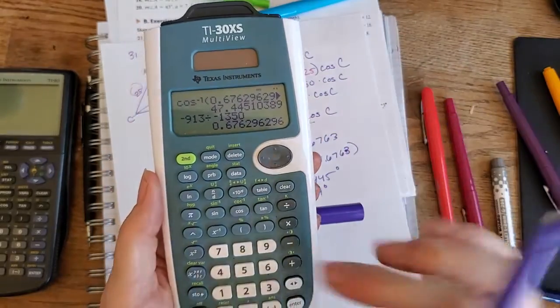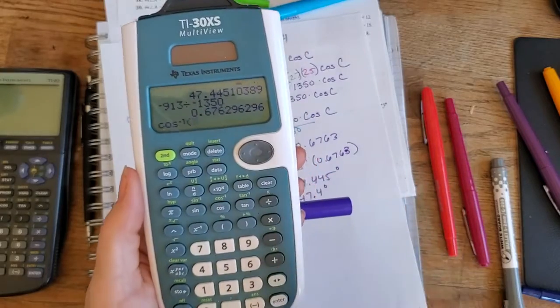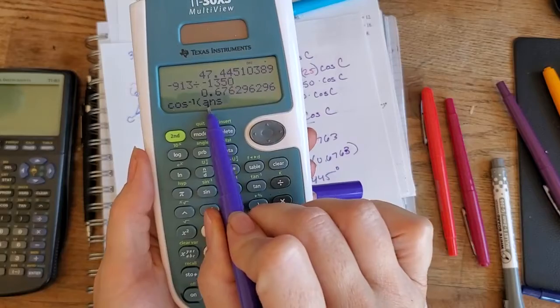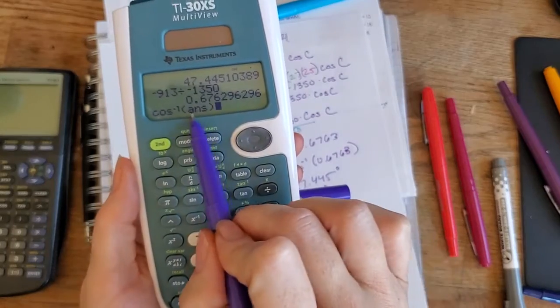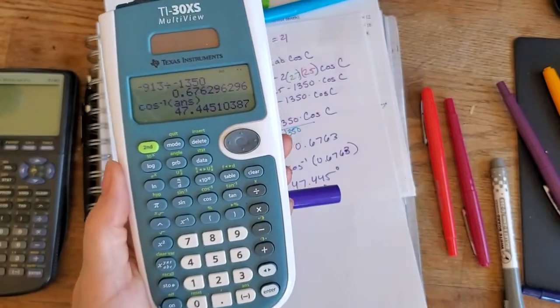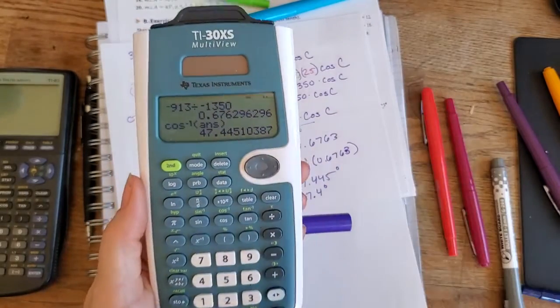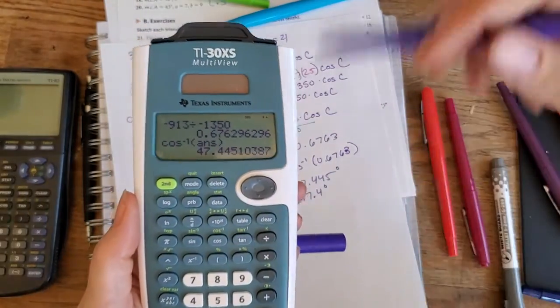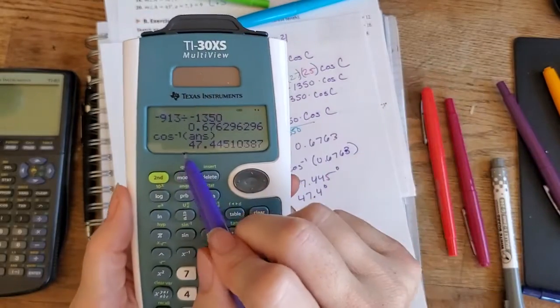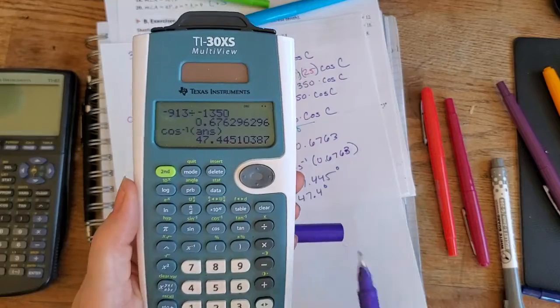So I could have gone second cosine of, and then I could have hit second answer. And it tells the calculator to put in whatever my answer was from my previous line. And that would still give me the same thing. It does not work if you've done other calculations and it's like an answer from 3 lines back. But as long as the previous answer was what you want to take the inverse cosine of, you can do that and use second answer.